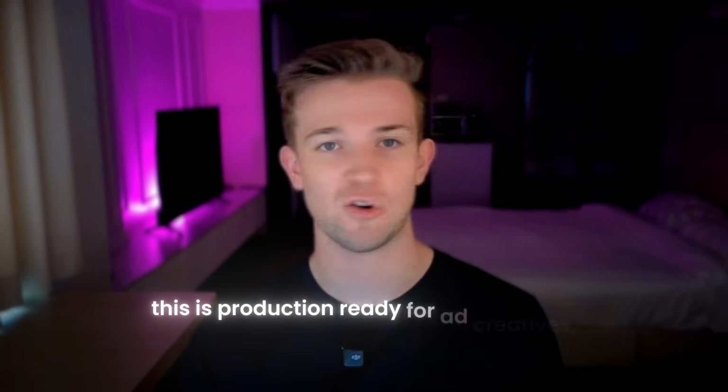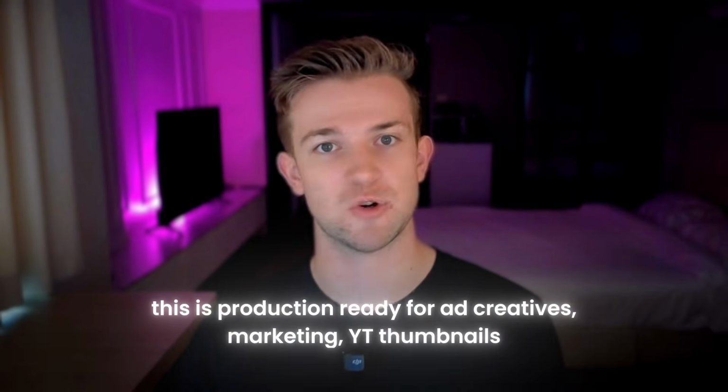With changes like this, the model is production ready for ad creatives, for marketing, for YouTube thumbnails, the list goes on. And this is a massive step forward. This isn't just a toy anymore, this is a tool actual designers can use in their workflows.